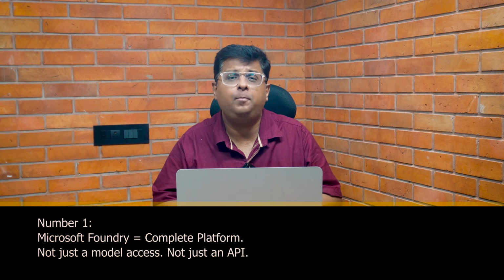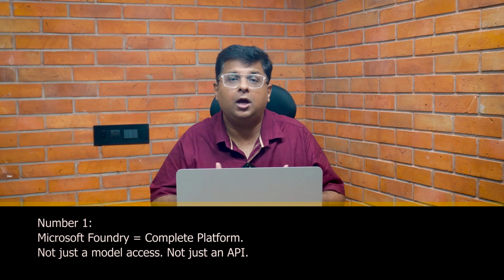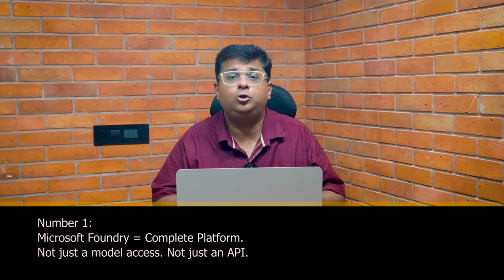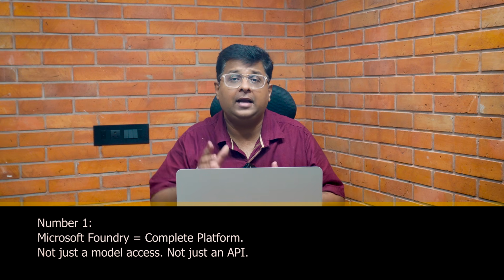Okay, you have just seen the complete portal. Now let me give you 3 things to remember from day 1. Number 1, Microsoft Foundry is the complete platform, not just model access, not just an API, the complete end-to-end platform for building and governing enterprise AI. Number 2, everything lives at ai.azure.com. Discover, build, operate. One portal, one login, one place.